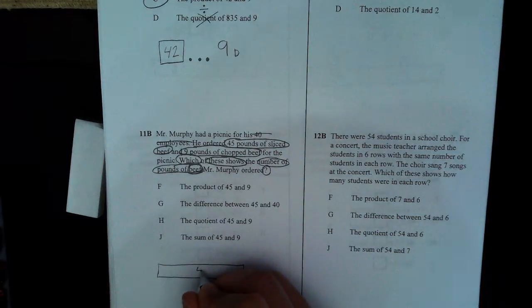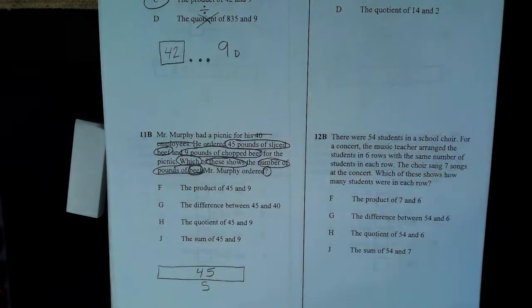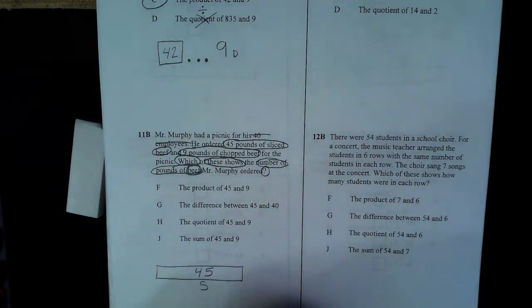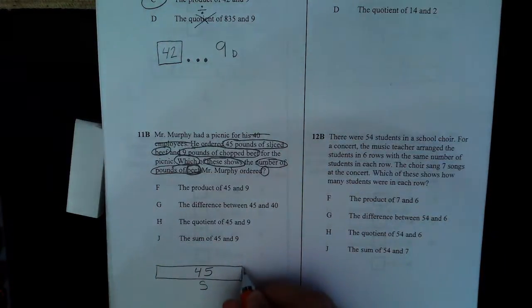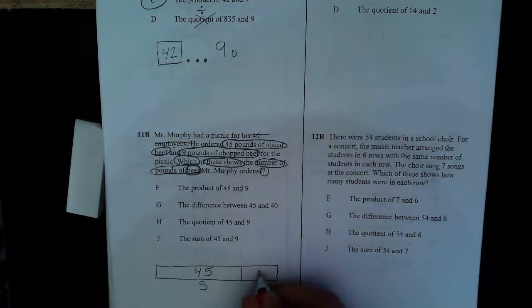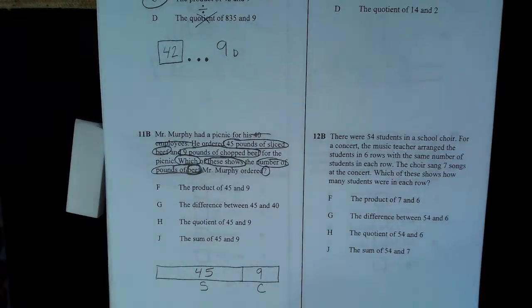He ordered 45 pounds of sliced beef. But he also wanted something else. He wanted chopped beef too. So he also wanted some chopped beef. I'm going to put a C for chopped.